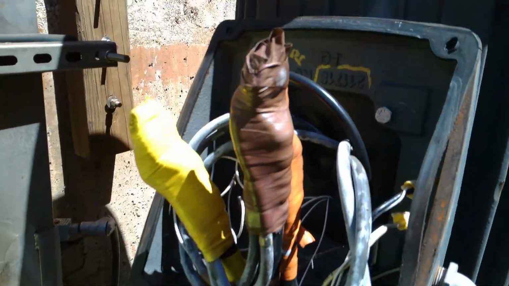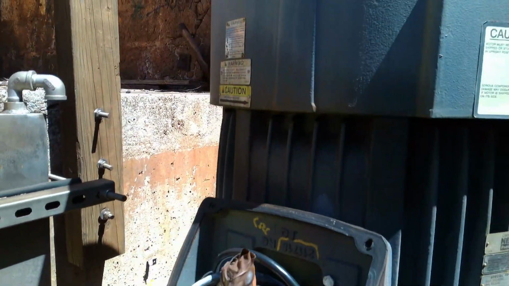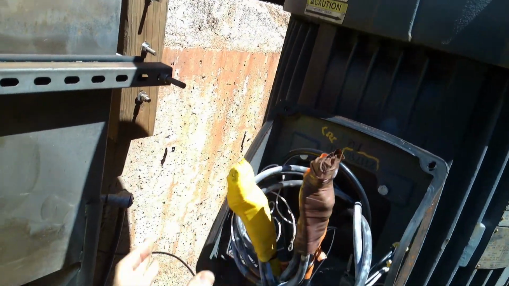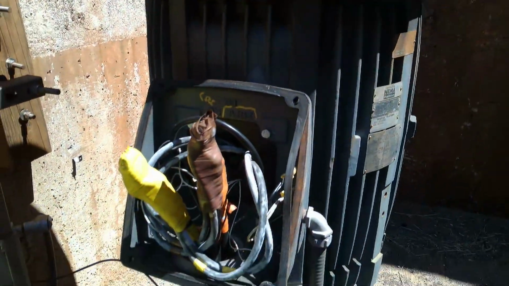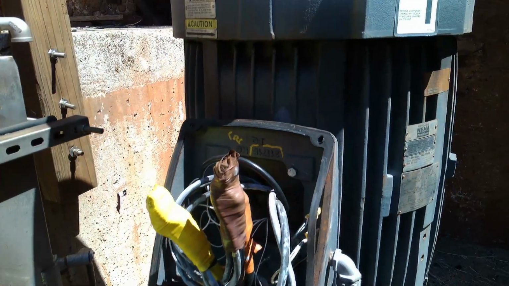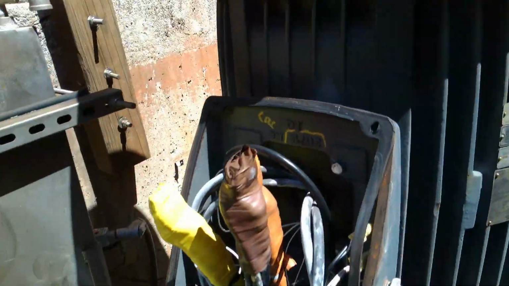So there's our problem. We just need to get this taped up a little more to insulate it and kind of pull it in a little bit, maybe with some zip ties or something, just to keep it from rubbing on the inside of the cover. But there you go. Easy fix for a simple problem.